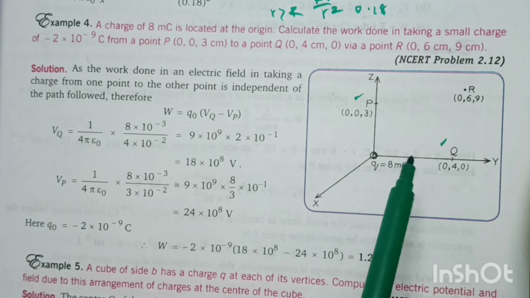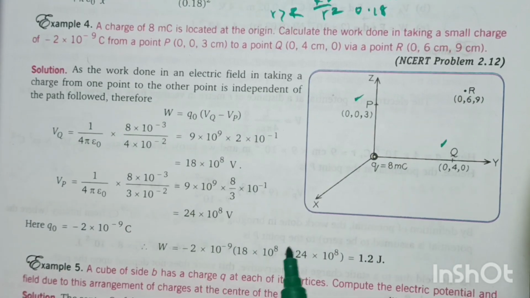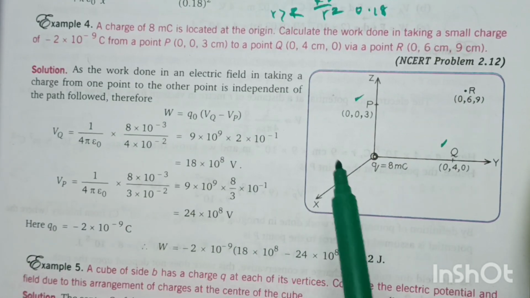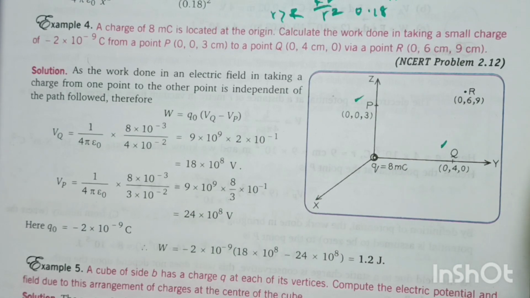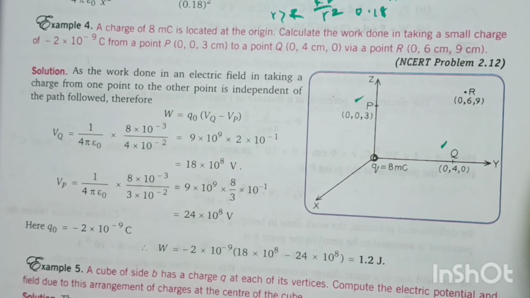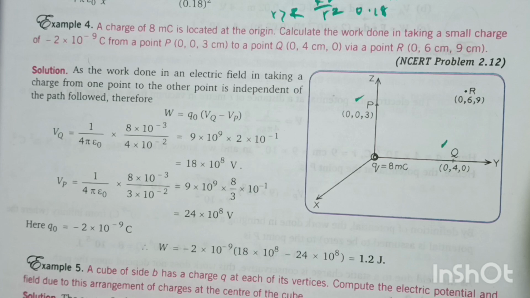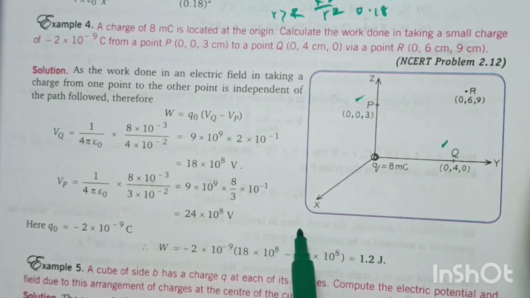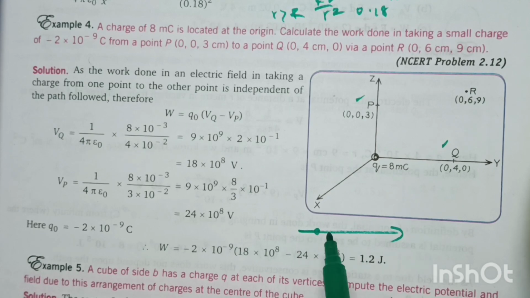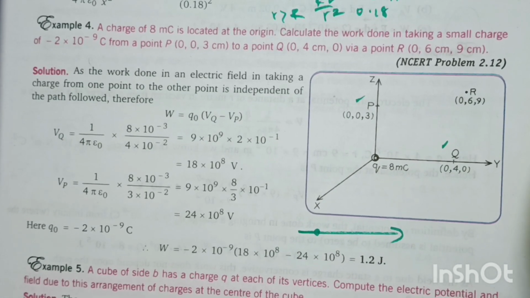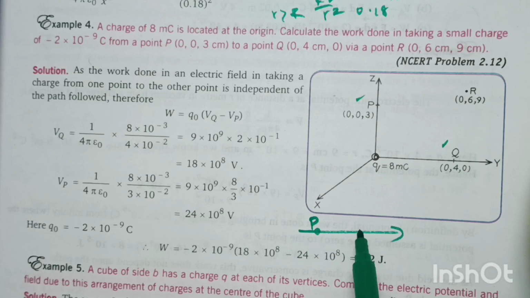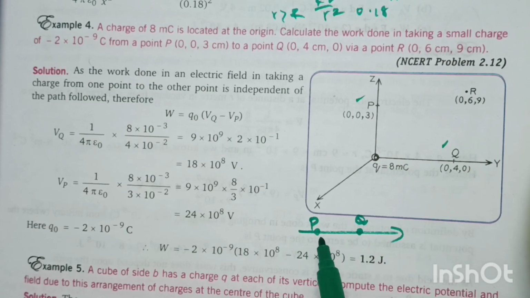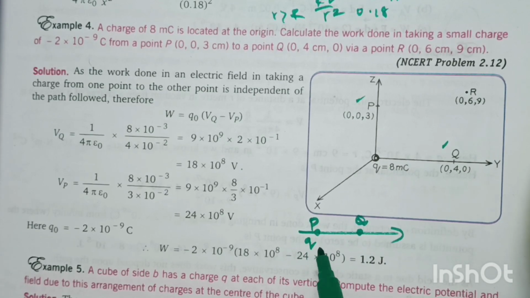Okay, it is independent of path. So what we should do, we have already seen this one. What if we move a charge from one point to another point in an electric field which have two different potentials? Suppose this is the electric field, and this is one point, P, and this is another point, Q, and we are going to move a charge, small q, from P to Q.